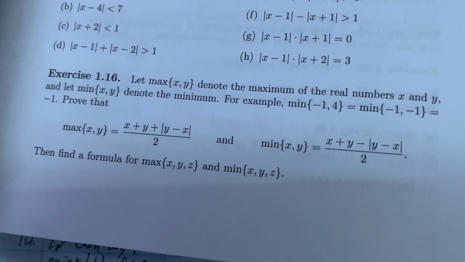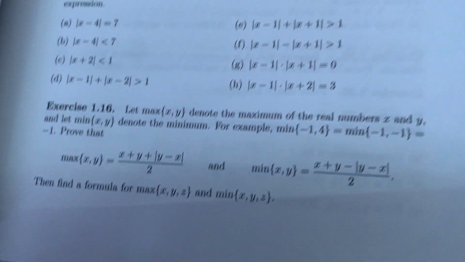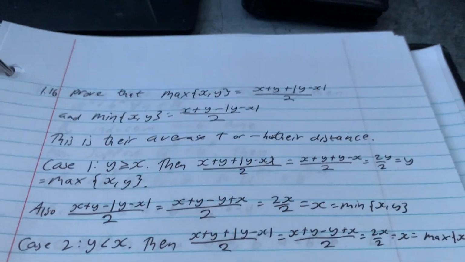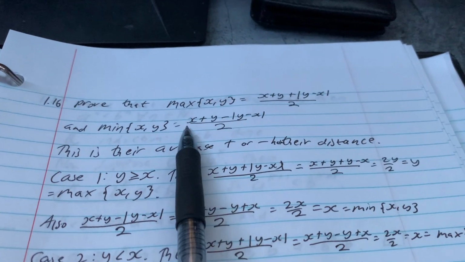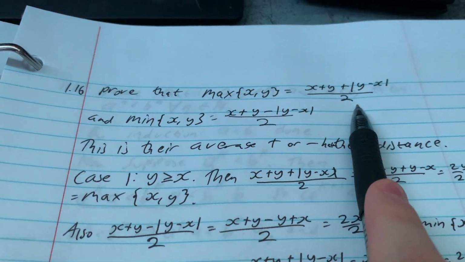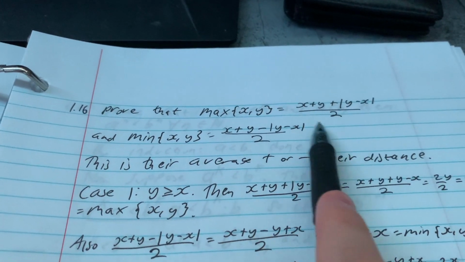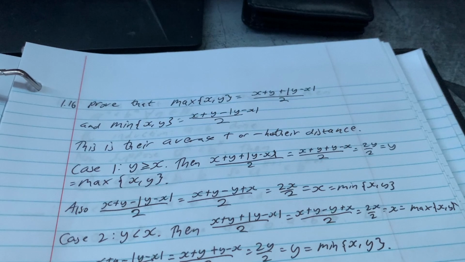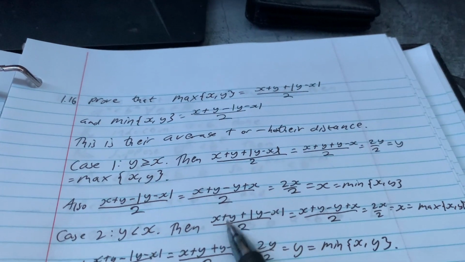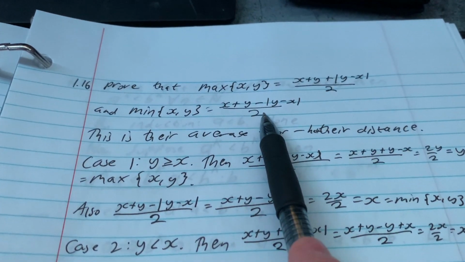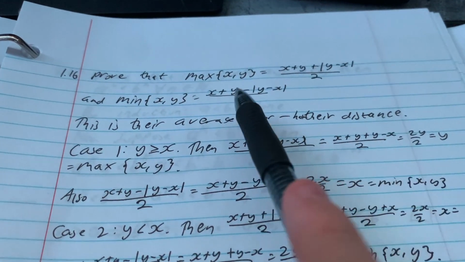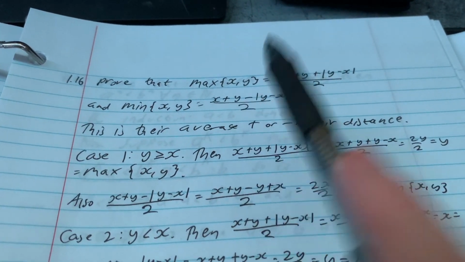1.16. This one looked pretty intimidating from the start, but wasn't actually that bad. Prove that max xy is this formula up here, and that min xy is a similar formula with a minus instead of a plus here. And then this quickly makes sense if you think about it as if you just split this 2 under both of these.